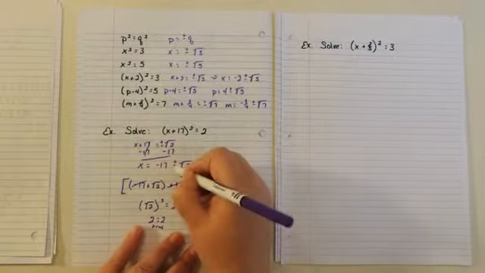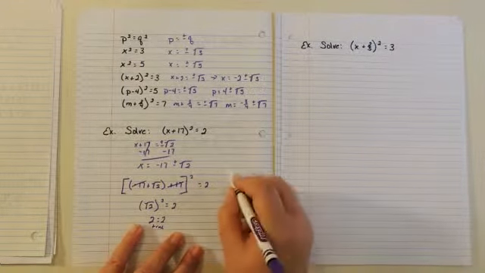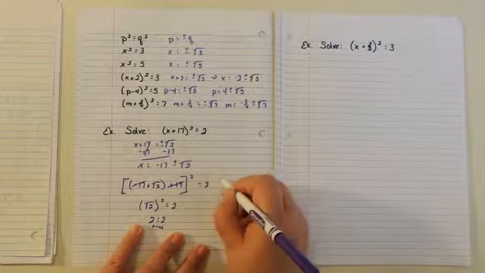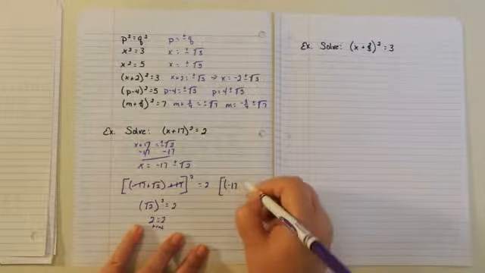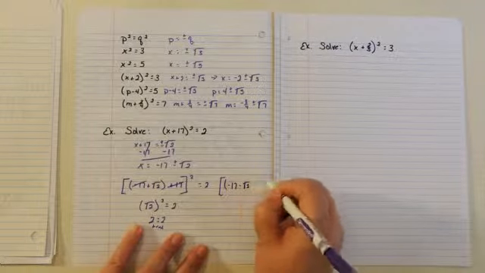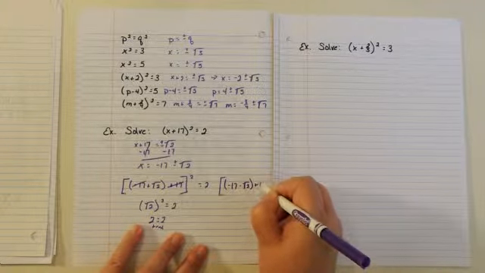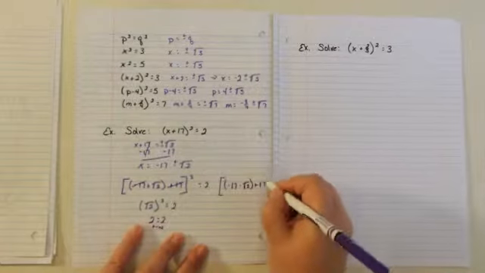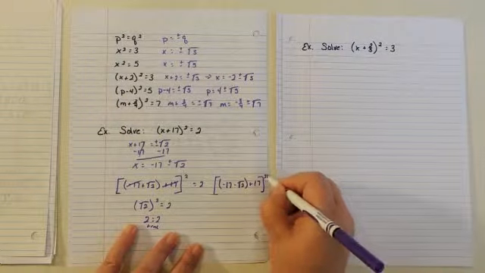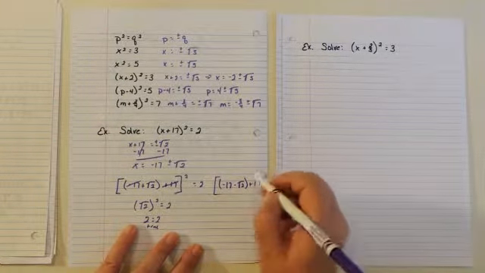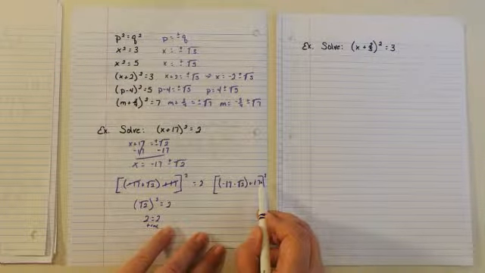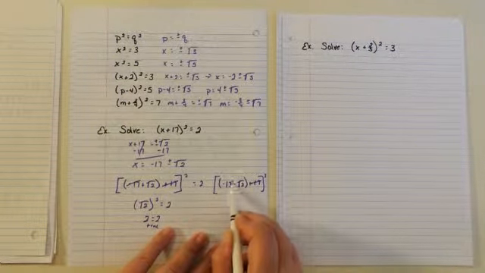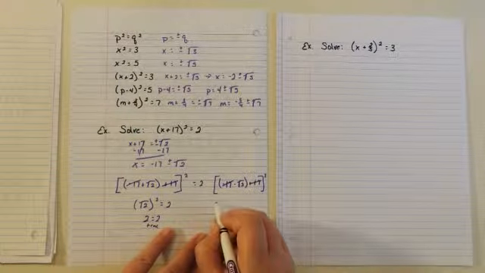Okay, if we try this with the negative square root of 2, this is going to be negative 17 minus the square root of 2 plus 17, because that's what's here, squared, and this should also equal 2. So here once again, we've got a positive 17 and a negative 17, and they cancel.